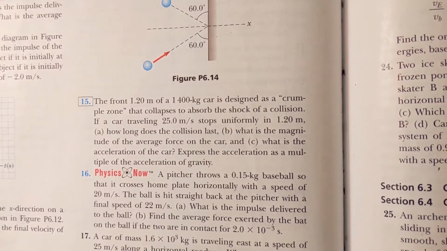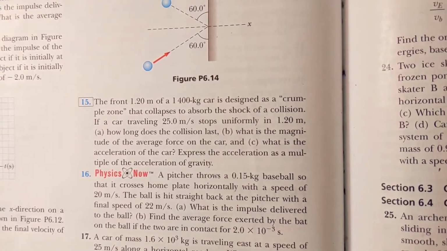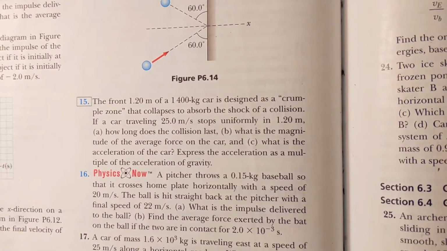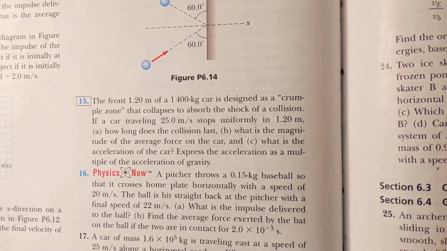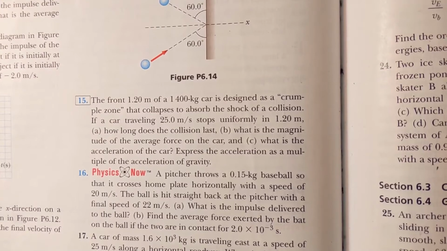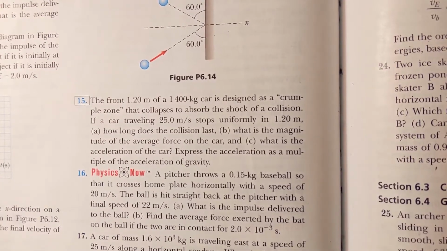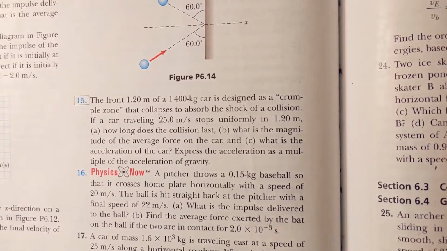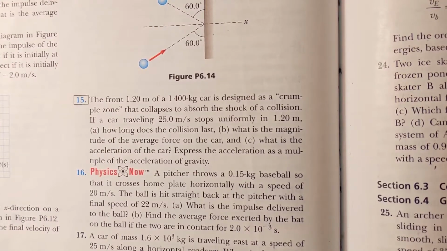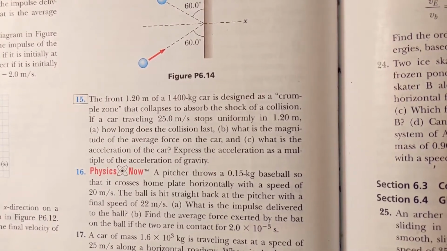Hello, today I'm going to be going over number 15. The front 1.2 meters of a 1,400 kilogram car is designed as a crumple zone that collapses to absorb the shock of a collision. If a car traveling 25 meters per second stops uniformly in 1.2 meters, A. How long does the collision last?